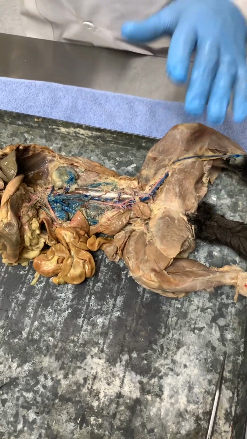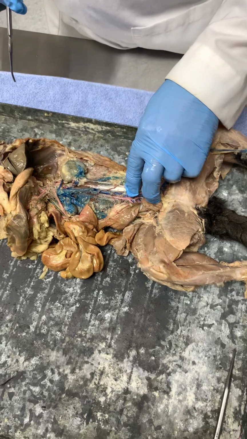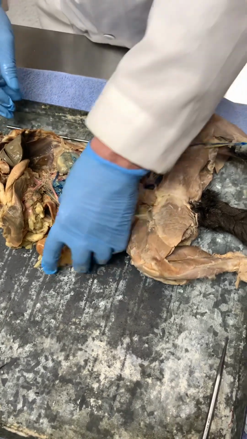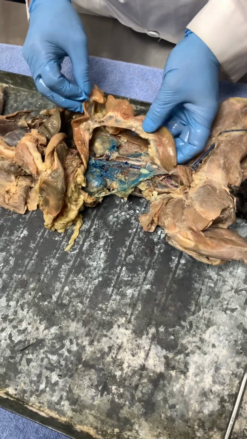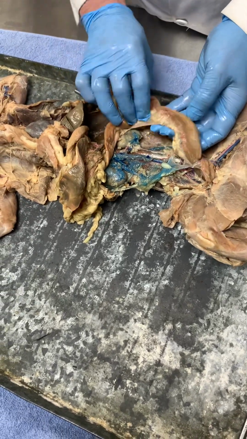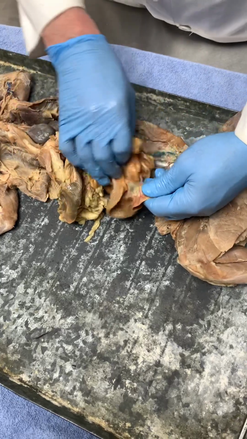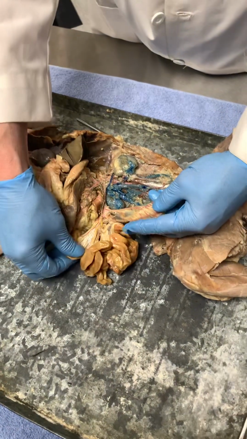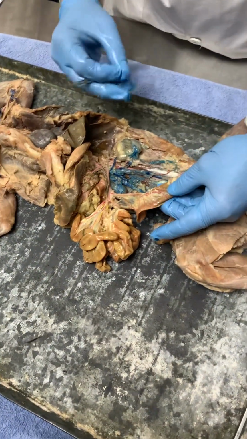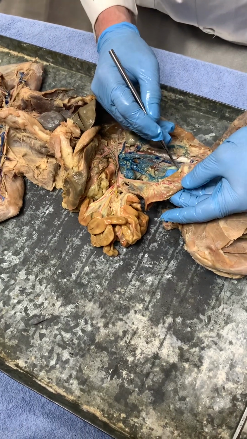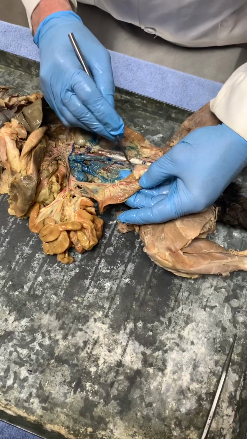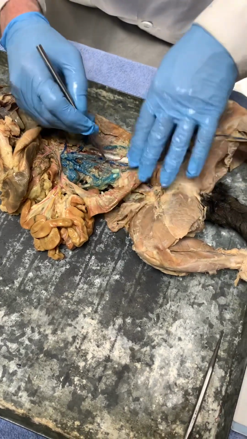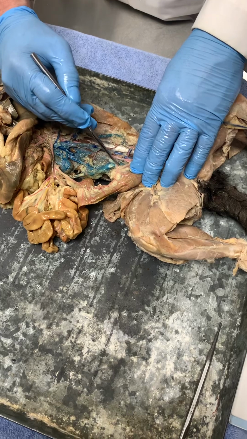Okay, I think that is it for the veins, isn't it? Except for the portals. Now the portals are a little tougher, especially on this one, because some of this you just have to imagine. Right here, you see this yellow here? You have to imagine it, but this goes all the way along here, and it parallels the artery.